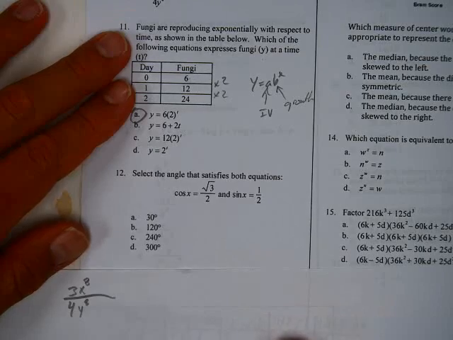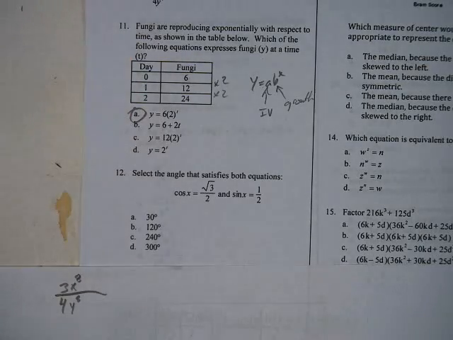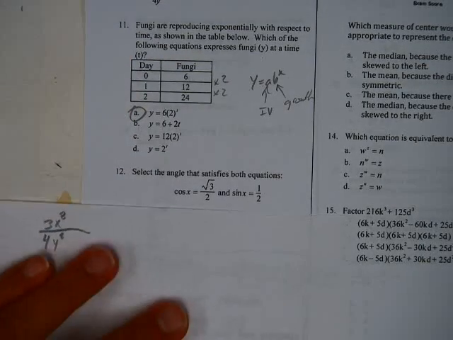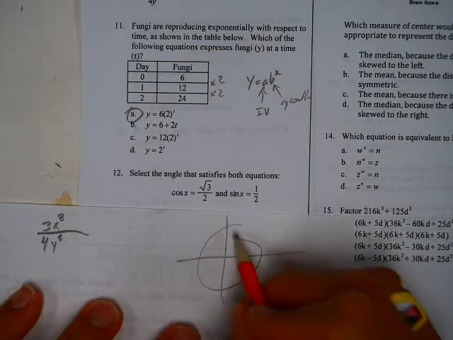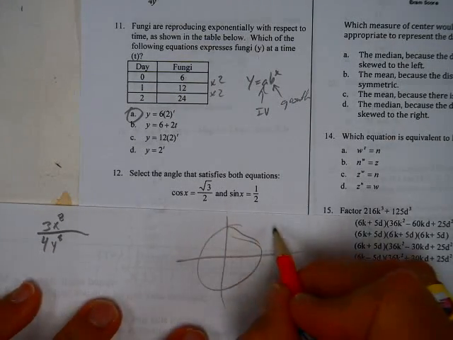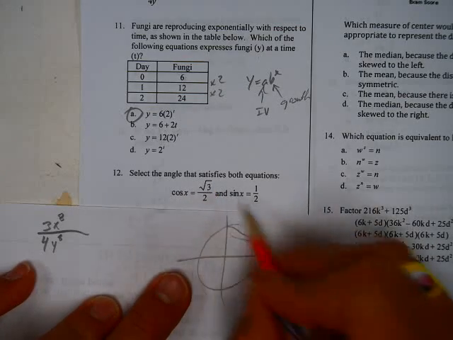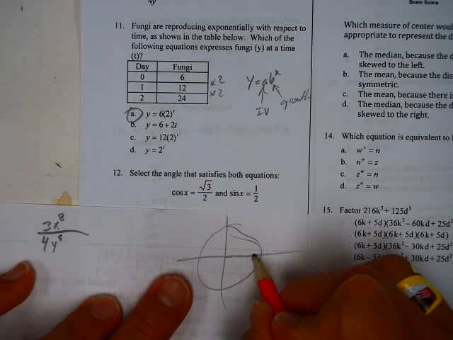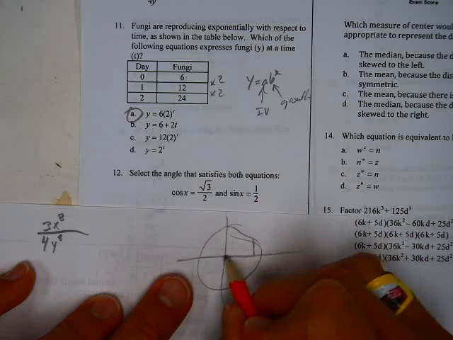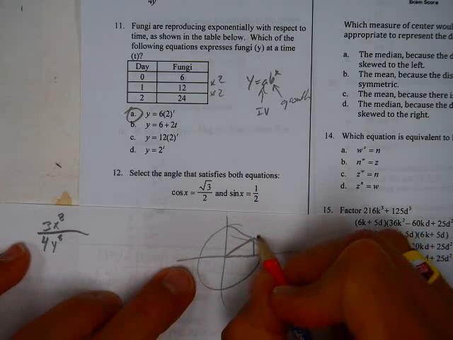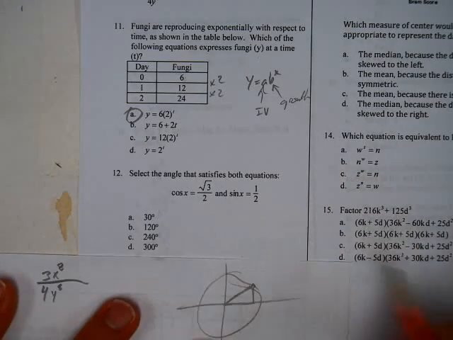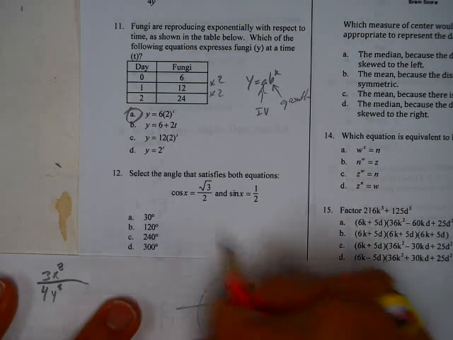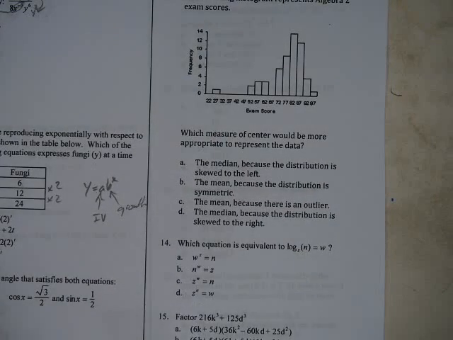Select the angle that satisfies both equations. Okay, so we know that cosine is equal to root 3 over 2 and sine is equal to 1/2. Well, in the unit circle, those are both positive. It's going to be in the first quadrant. And if the cosine is root 3 over 2, we're going over the great distance. And according to the sine, we're going up the short distance. It is a short triangle in the first quadrant. And it's in degrees, apparently. That's 30 degrees. The answer is A. You guys should be good at that by now, hopefully.